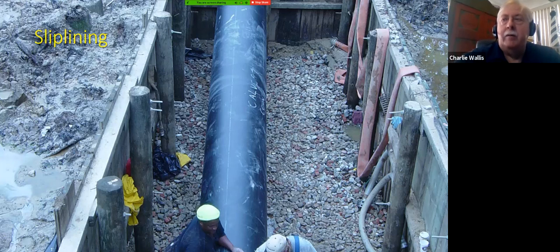Slip lining. A lot of times there's existing corrugated metal pipe in the field on dams, and these tend to rust and deteriorate. And if you inspect the dam regularly and find that the corrugated metal pipe still has some integrity to it, you can slip line. In this case, it's HDPE pipe. It's slightly smaller diameter than the existing pipe, and this can be inserted in there, and then the space between this pipe and the existing pipe can be grouted, and you get a very strong structure that can extend the life of the spillway.